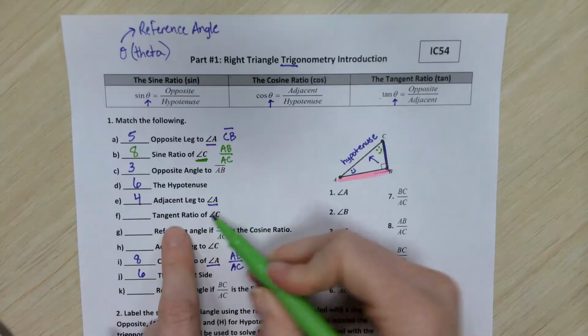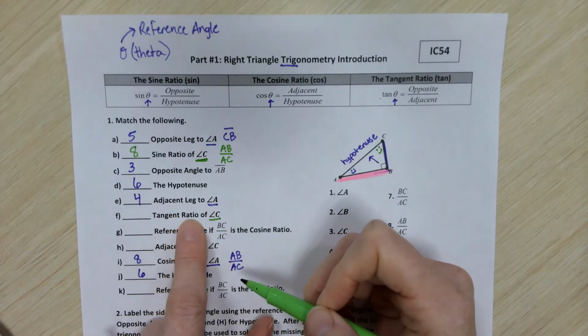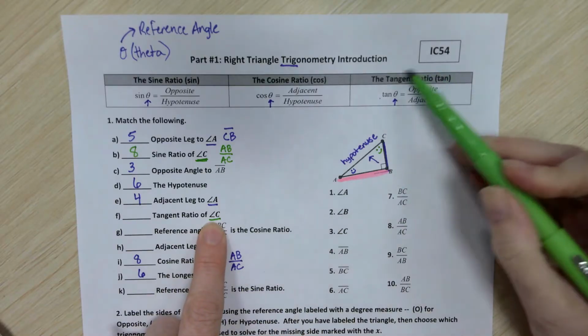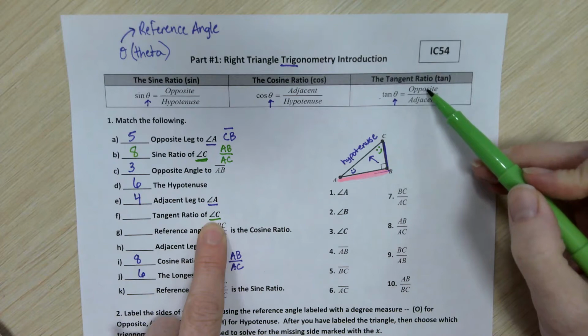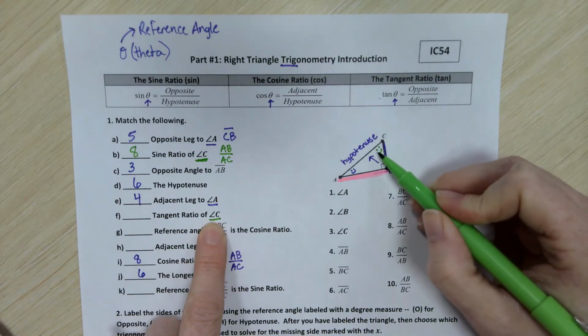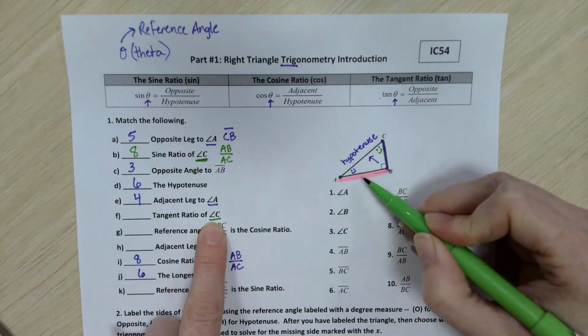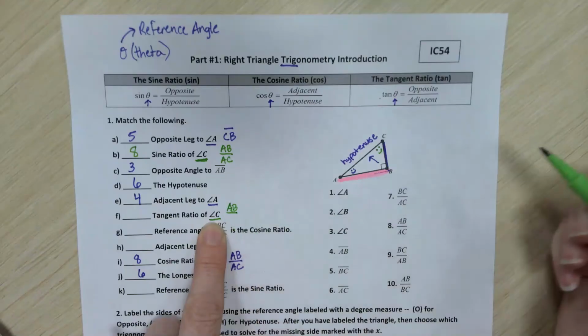All right, next up, still with angle C, we're down here at letter F, the tangent ratio of angle C. Let's go check out what they're telling us about tangent. The tangent of C is going to be the opposite side over the adjacent side. So if we come look at our picture, angle C is here. The opposite side would be that pink highlighted one. So AB would be the numerator again.